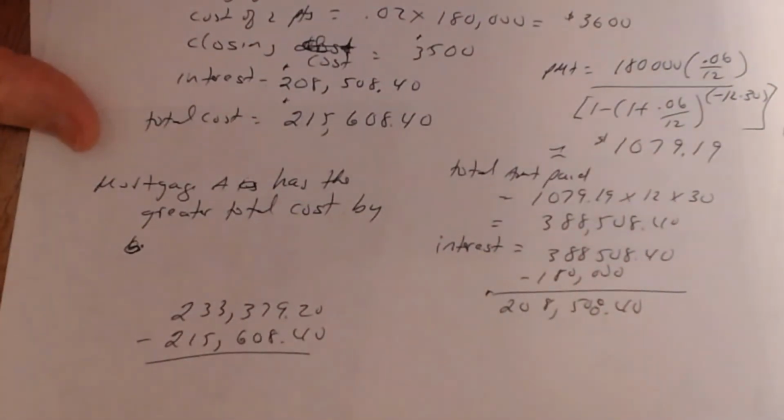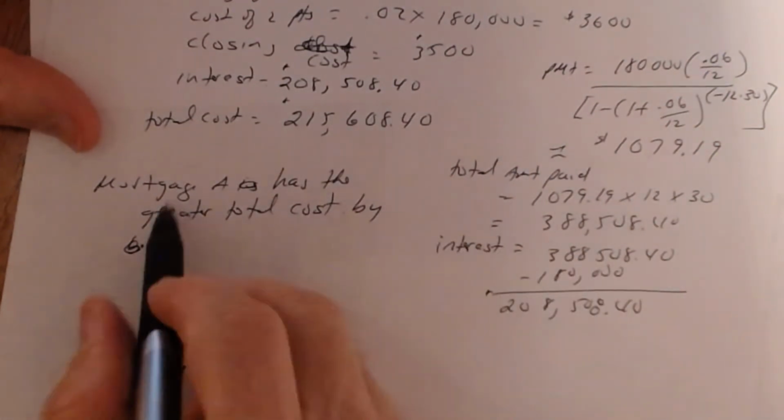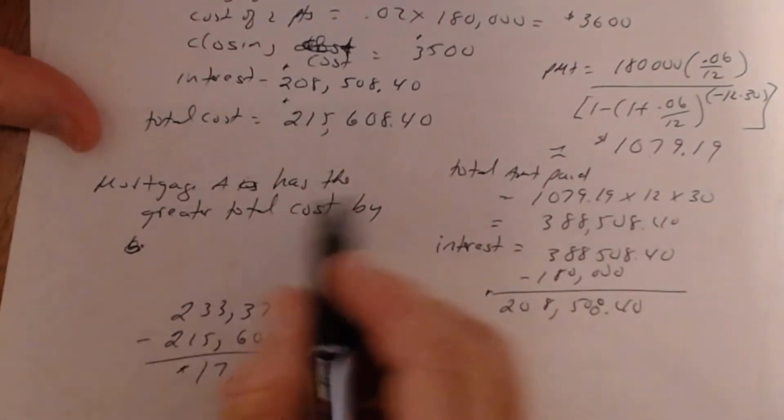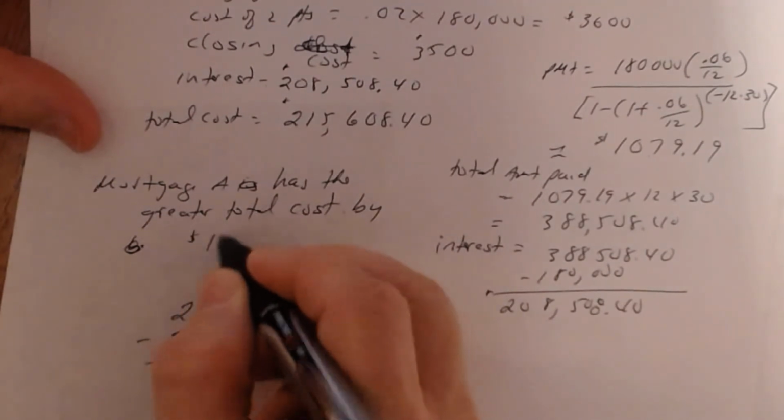When I do that, I end up with $17,770.80. So mortgage A has a greater total cost by that amount.